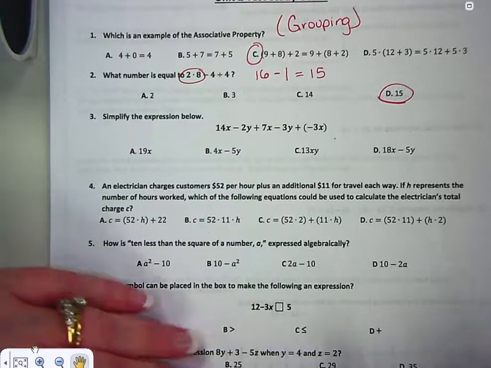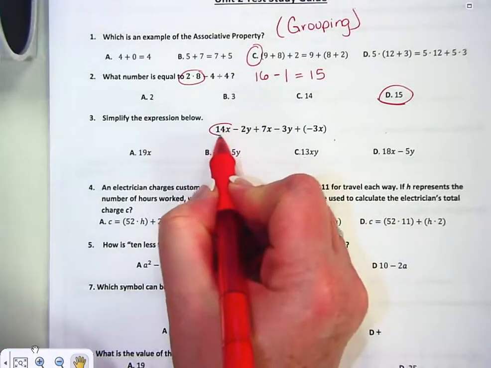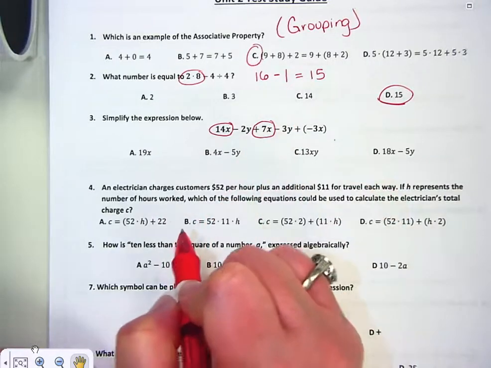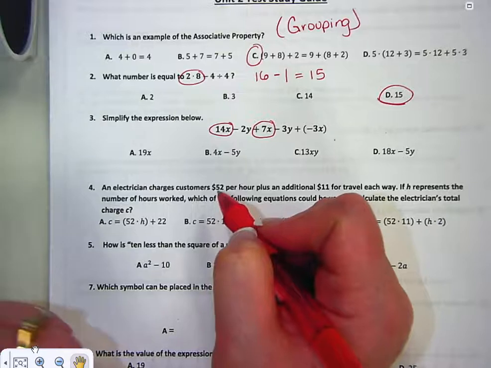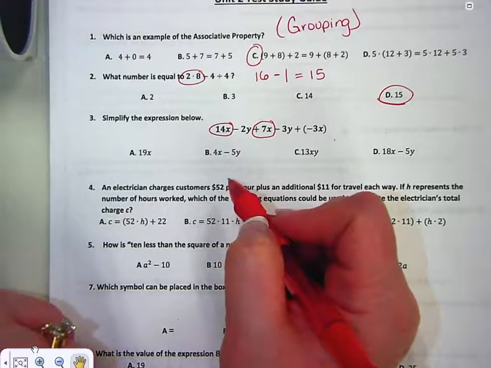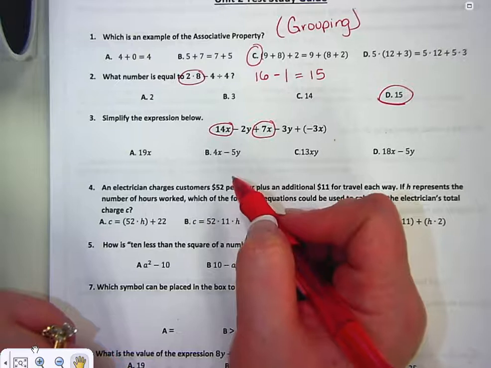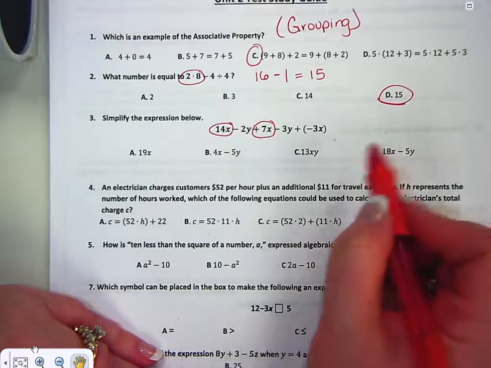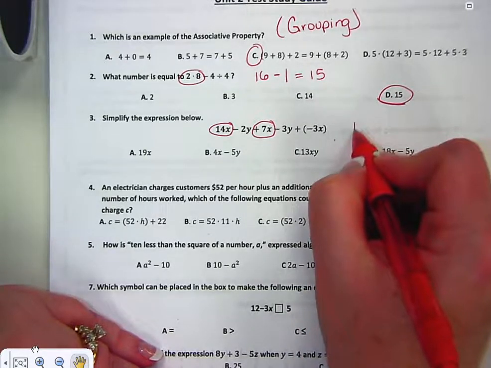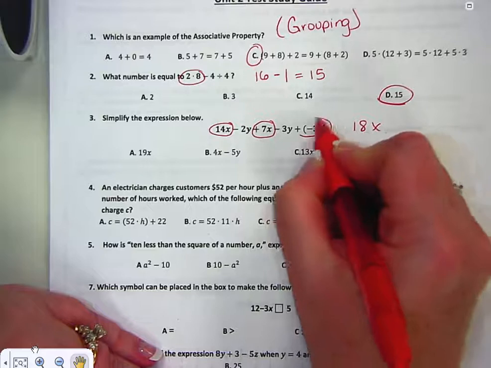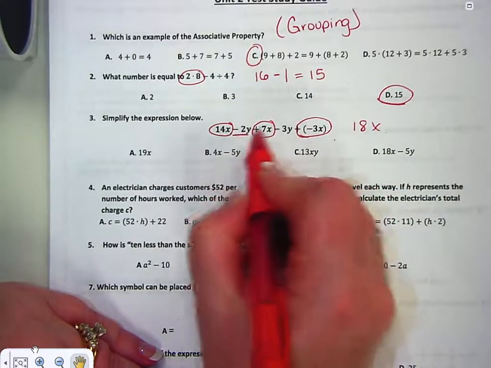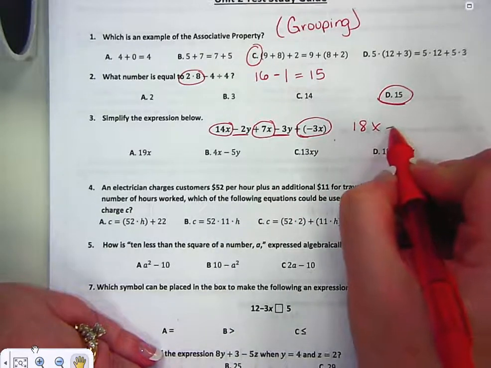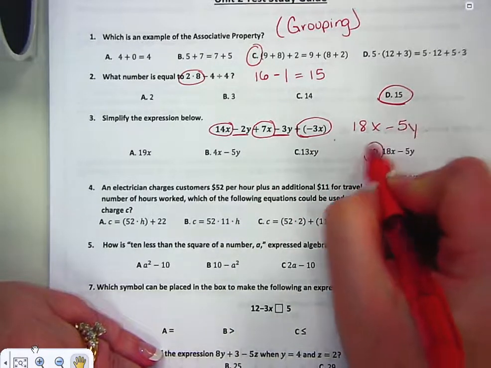It is D. That is correct. 14x plus 7x, 14 plus 7 is 21x, and then I take 3 x's away and I get 18x, and then a negative 2y plus a negative 3y is negative 5y. D is your answer.